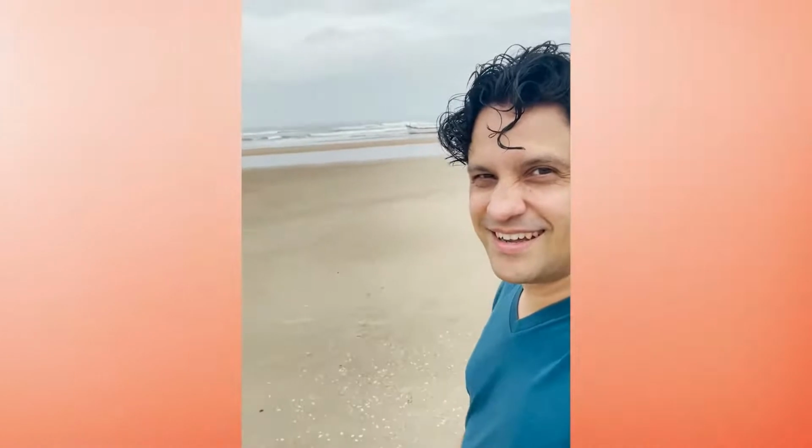So I'm here in beautiful Goa and give you a look at the ocean. They say never turn your back to the ocean. So I'm wondering how to show this to you without turning my back to the ocean.